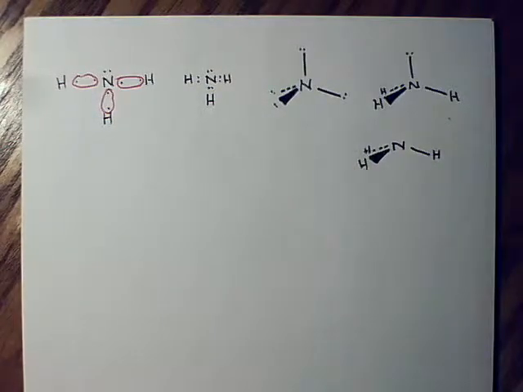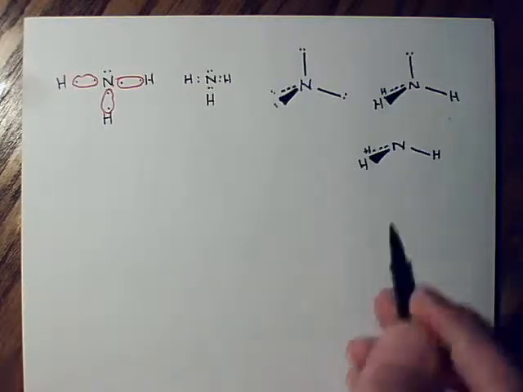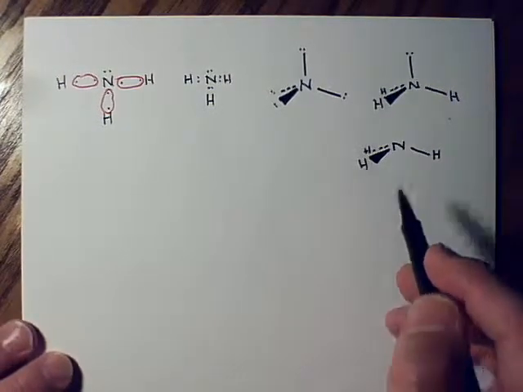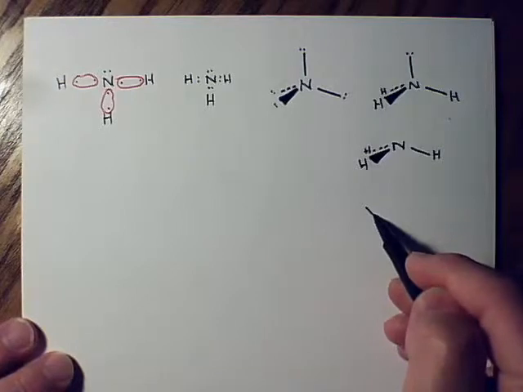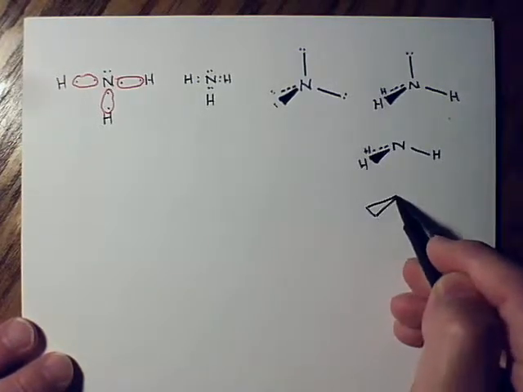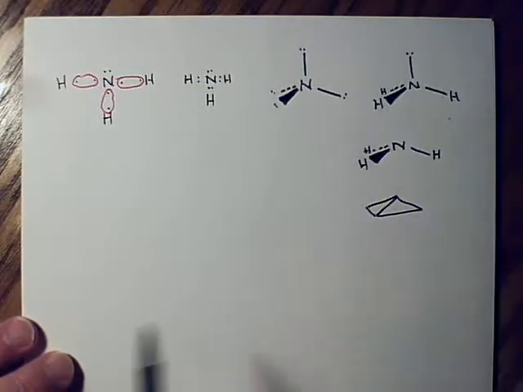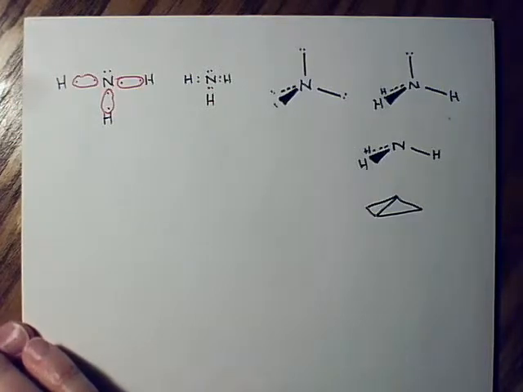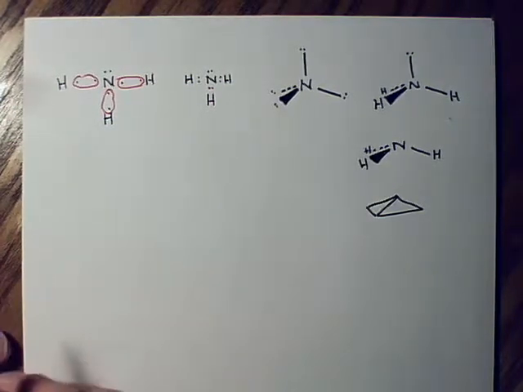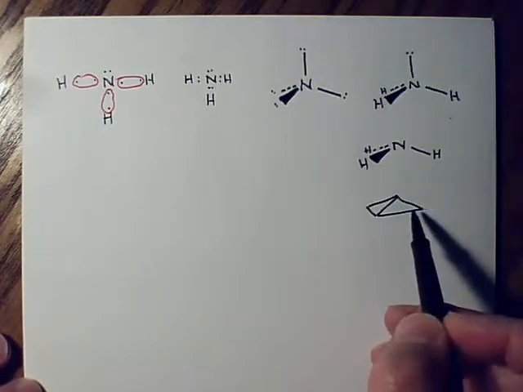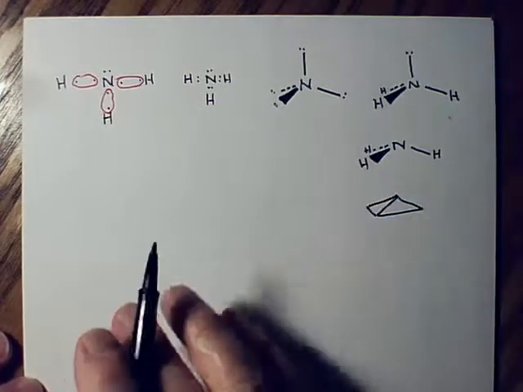He wanted to know the difference between trigonal planar and trigonal pyramidal. And this is trigonal pyramidal. It's like a 3-sided pyramid. And that's why we call it trigonal pyramidal. Now trigonal planar, on the other hand, doesn't have a peak here, it's flat.